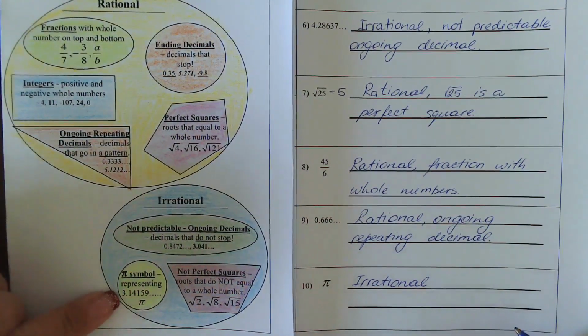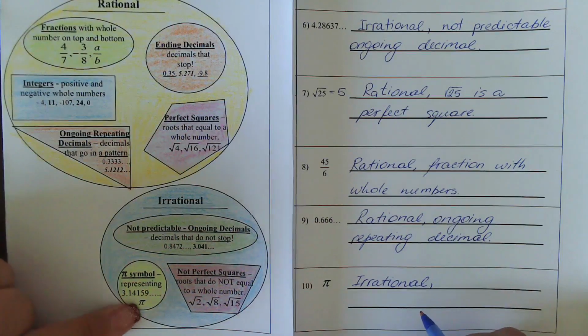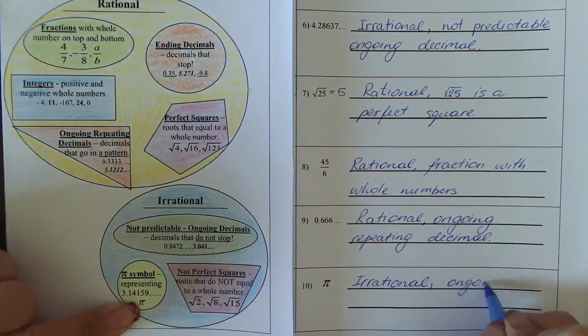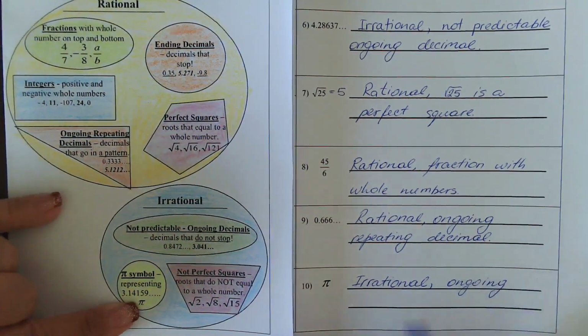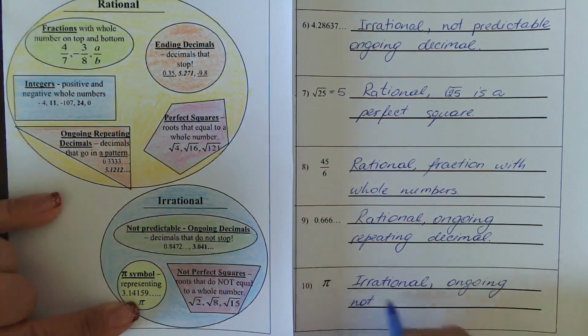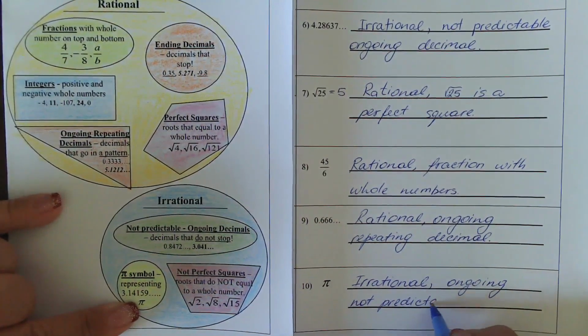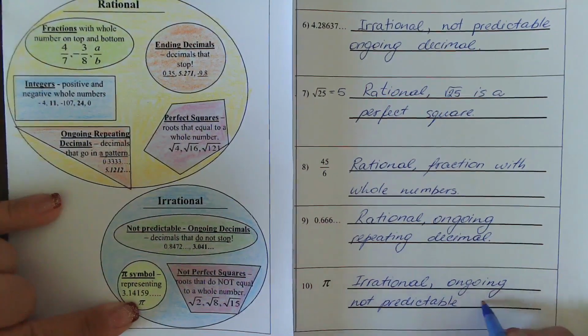And last example, our symbol pi, it is an irrational number, because the symbol pi is an ongoing, not predictable, crazy number. So it is an irrational number representing an ongoing, not predictable decimal.